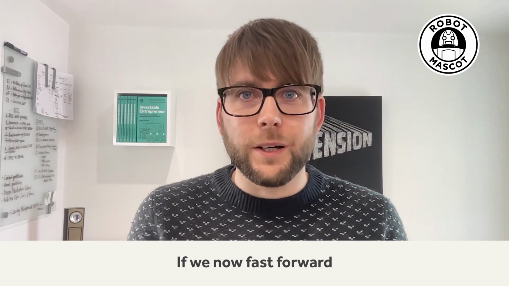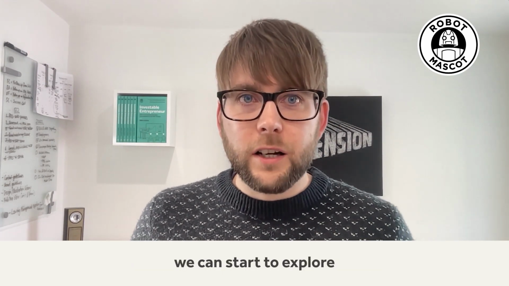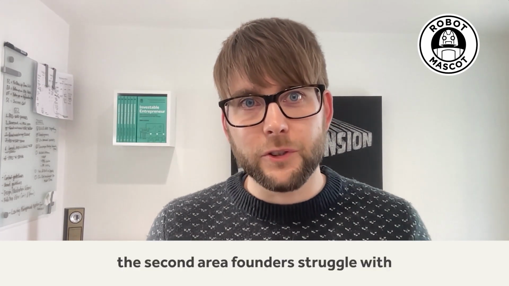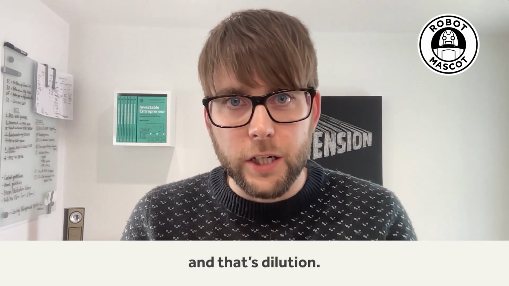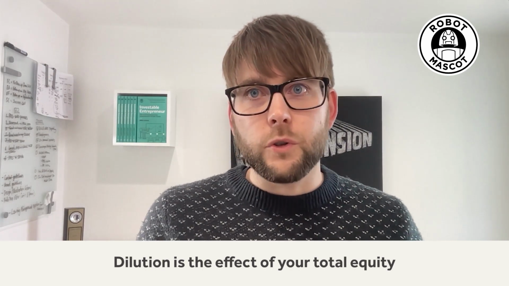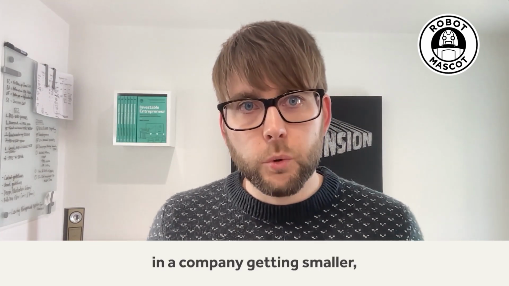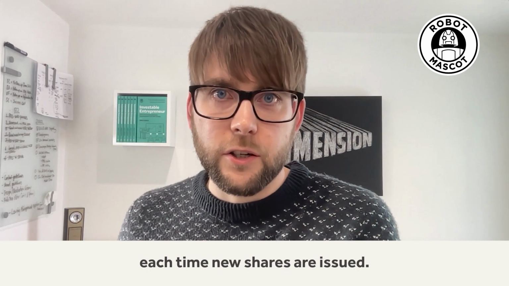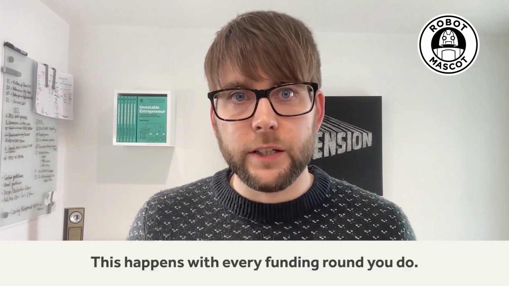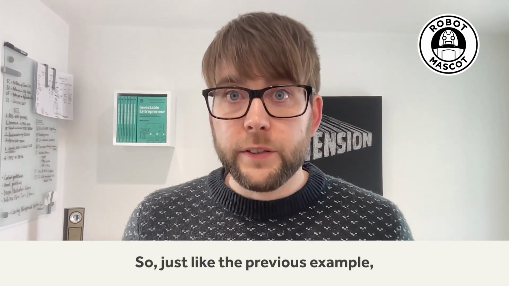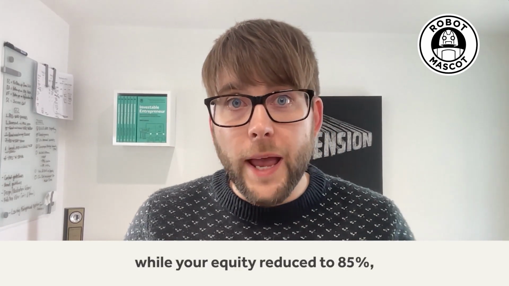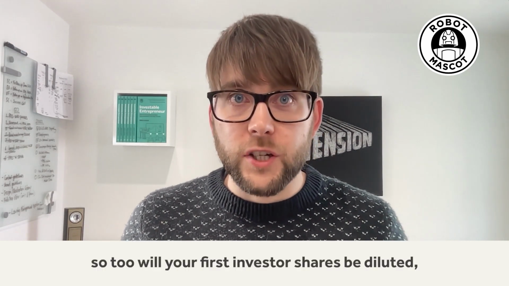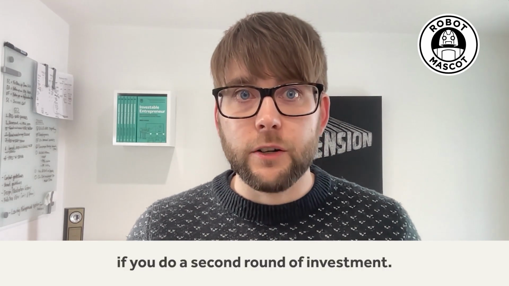If we now fast forward to our second round of fundraising, we can start to explore the second area founders struggle with when it comes to shares, equity, and fundraising, and that's dilution. Dilution is the effect of your total equity in a company getting smaller each time new shares are issued. This happens with every funding round you do. So just like the previous example, where your total shareholding remained at 100 shares, while your equity reduced to 85%, so too will your first investor's shares be diluted if you do a second round of investment.